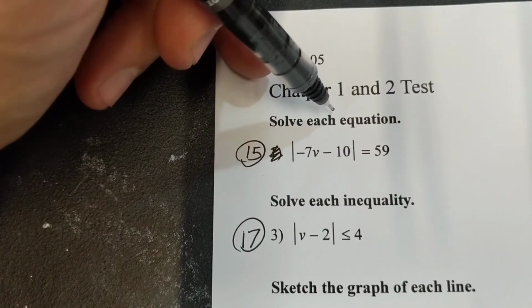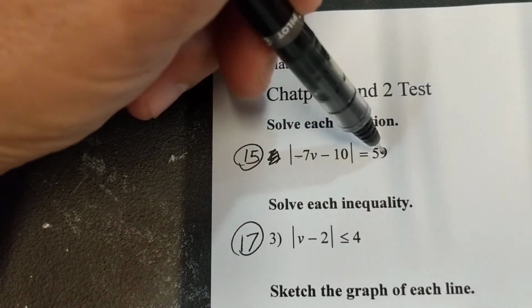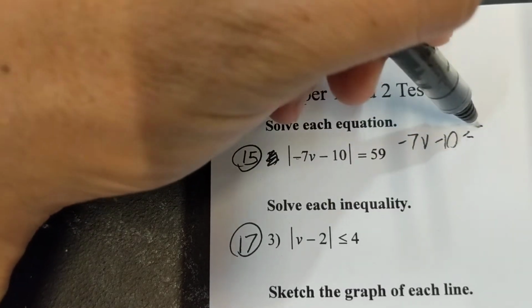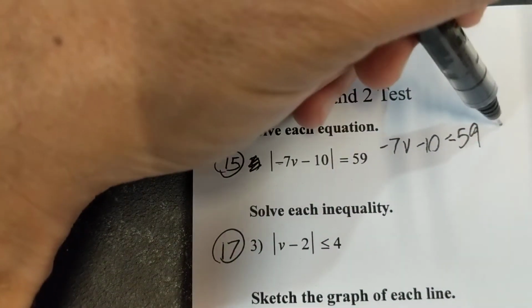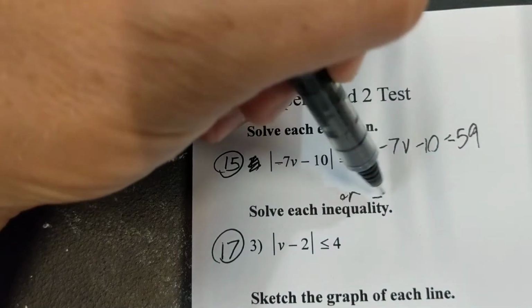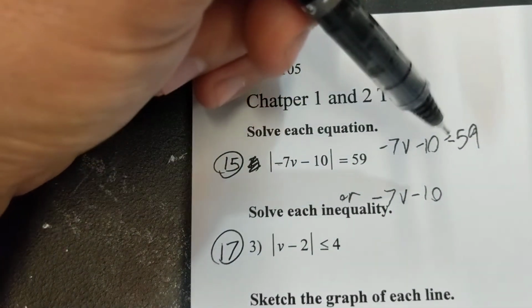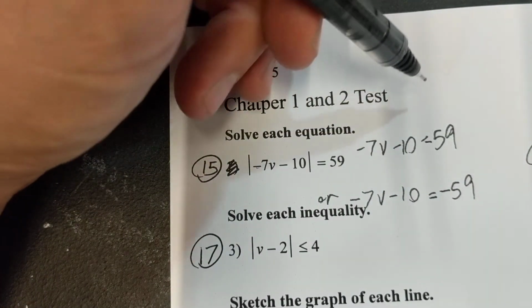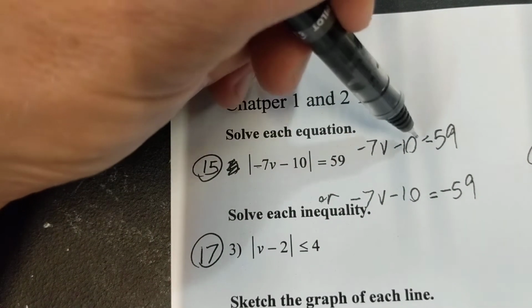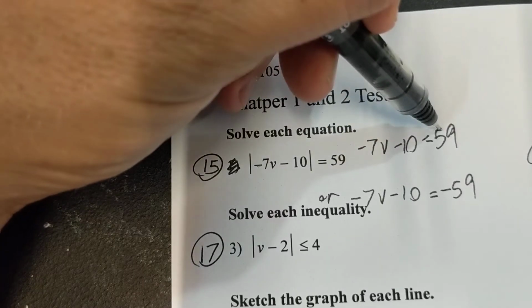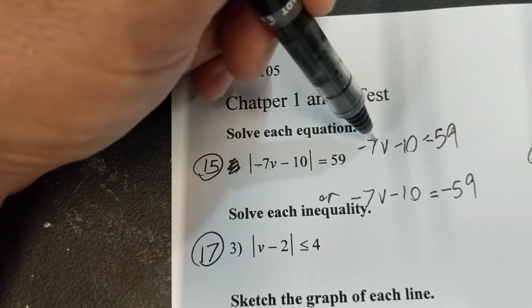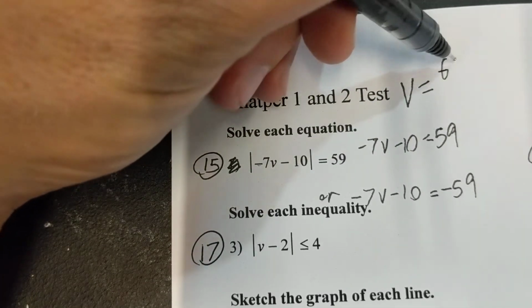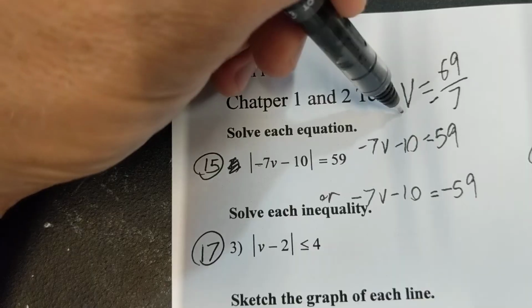What else? Okay, number 15. We have absolute value of this mess equals 59. So remember, that means either 7v take away 10 equals 59 in the first place, or negative 7v minus 10 equals negative 59, because those are the only two things that have absolute value 59. And we just solve them both. And so this one, if we plus the 10, 59 plus 10 is 69 divided by negative 7. And so we'll end up, if I did that right, with negative 69 over 7.